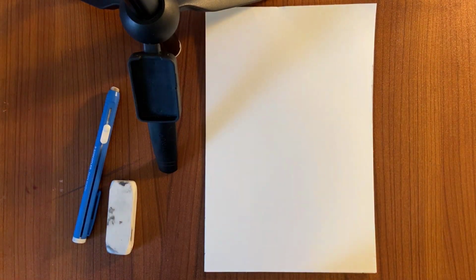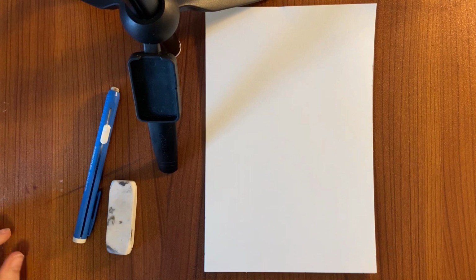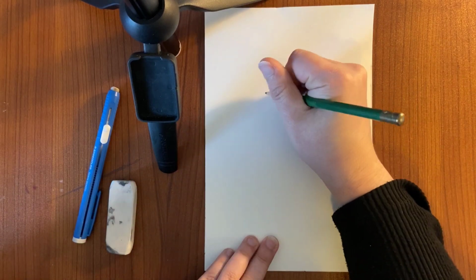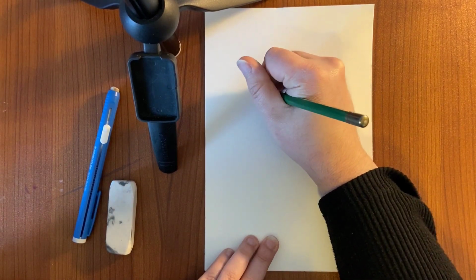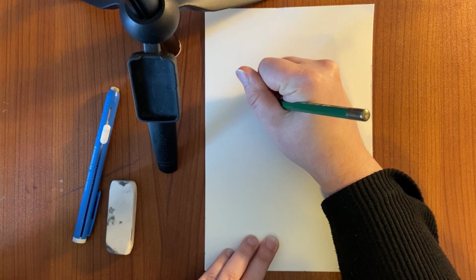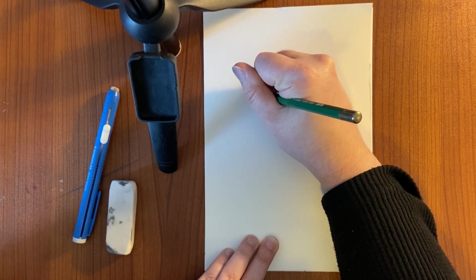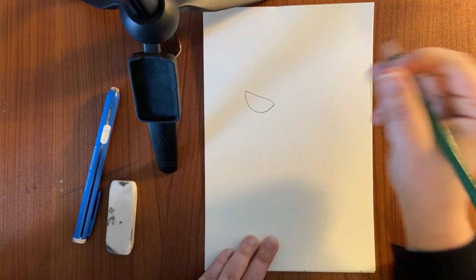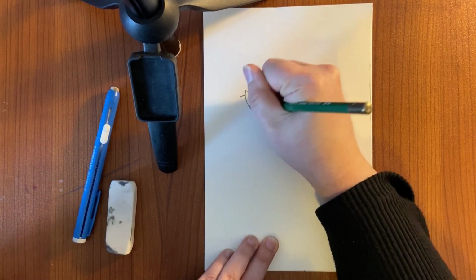For this second example, I'm going to draw it in a different way. I'm actually going to start with the inside parts of the face, just to show you a different way to approach this project. My first part I'm drawing is my left eye, and I'm drawing it as if the eye is closed.